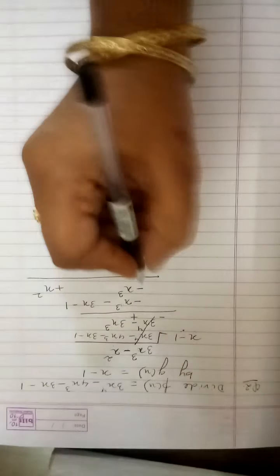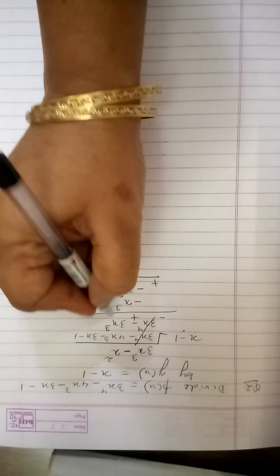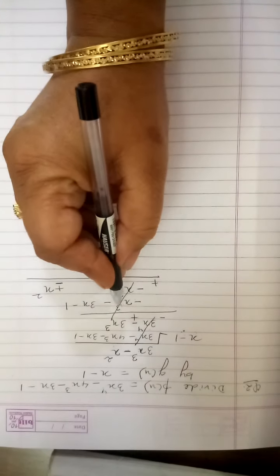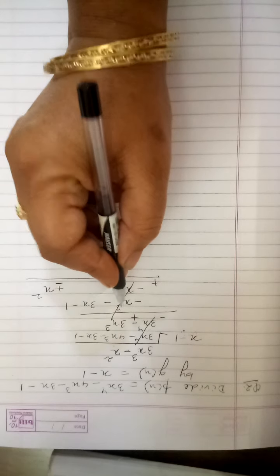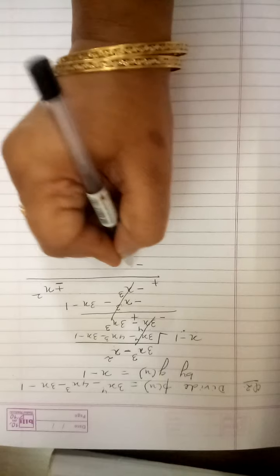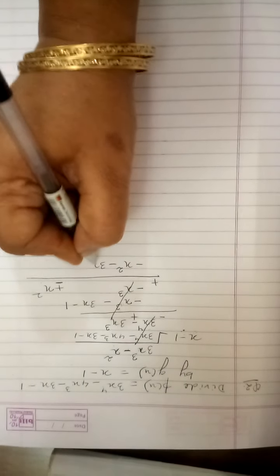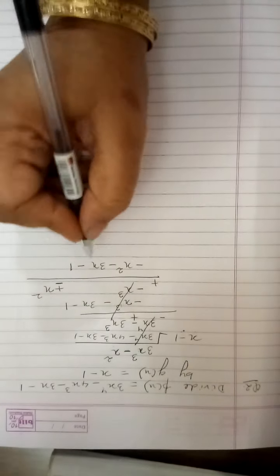Now again, I change the sign. This was minus, this becomes plus. This was plus, so this becomes minus. This gets cancelled out. Now after x cube, what comes? The power 2 comes. So I write down the x square first over here. So I write minus x square. After power 2 comes 1. So I write minus 3x and minus 1. I hope it is clear.